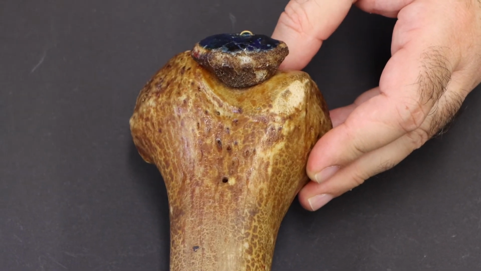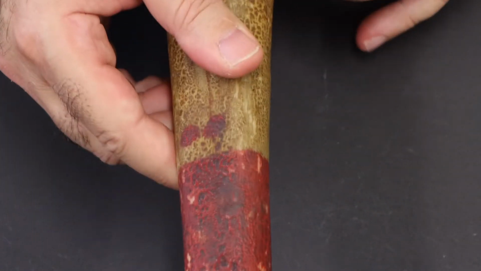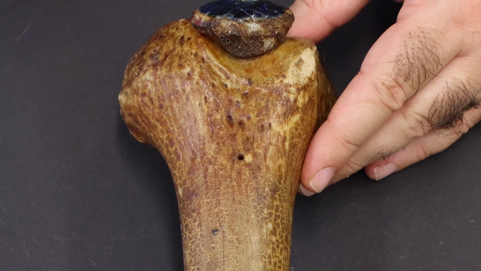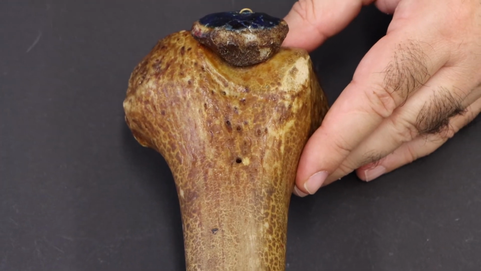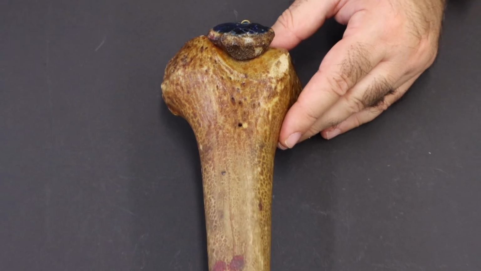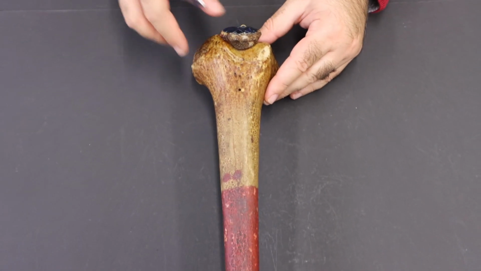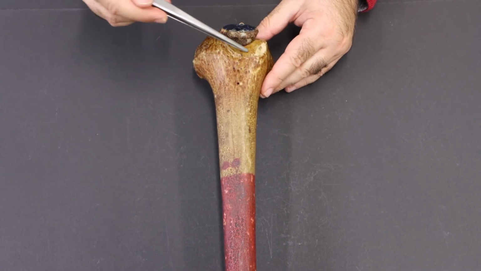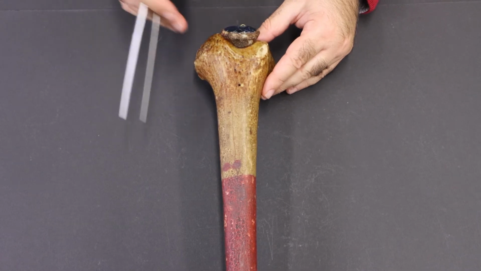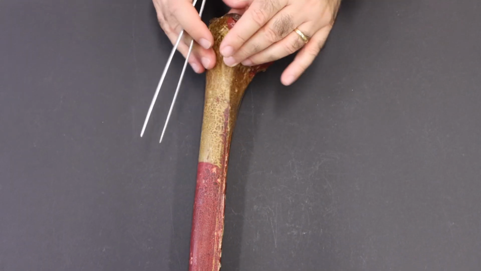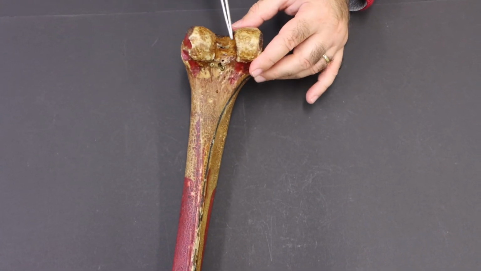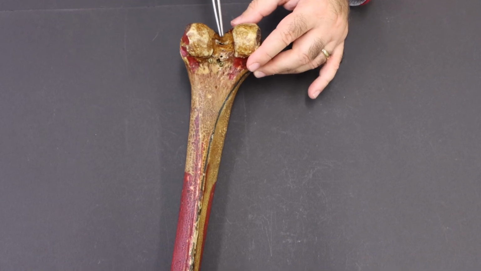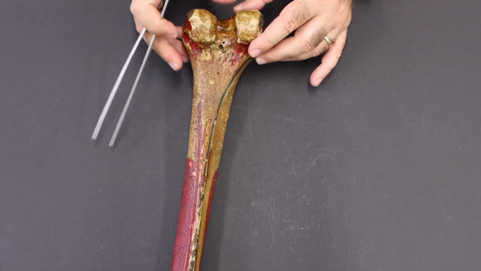So to recognize which side is anterior or posterior, you can choose any landmark. Whenever you see this patellar surface, it must be the anterior side, and whenever you see the intercondylar fossa, it means that this is the posterior surface.